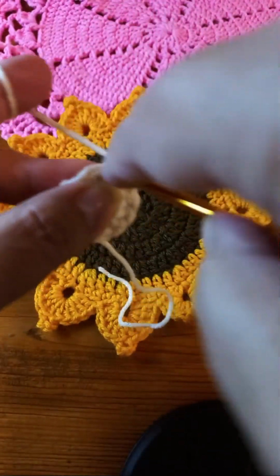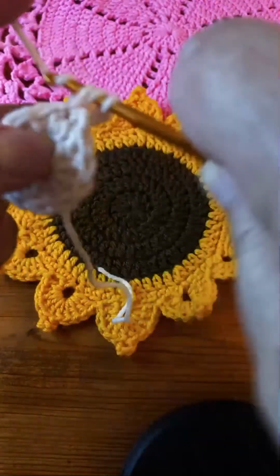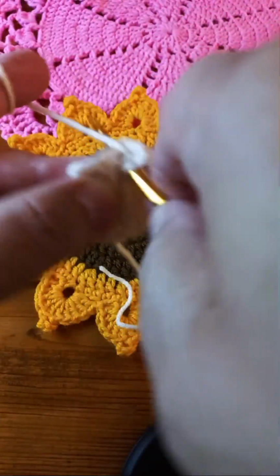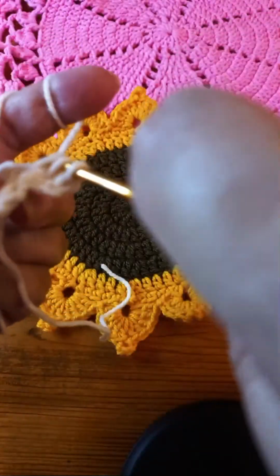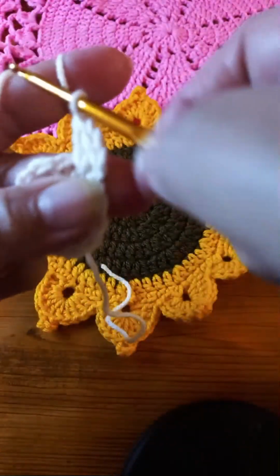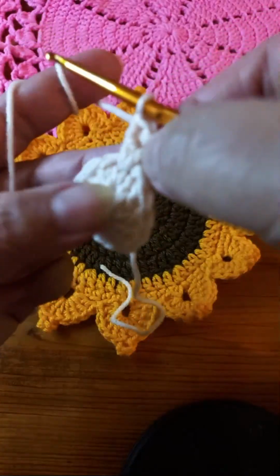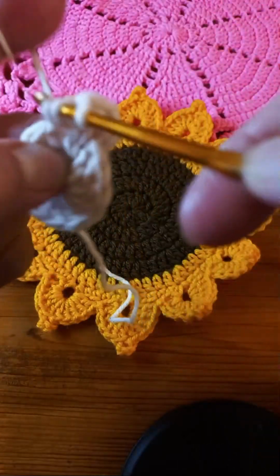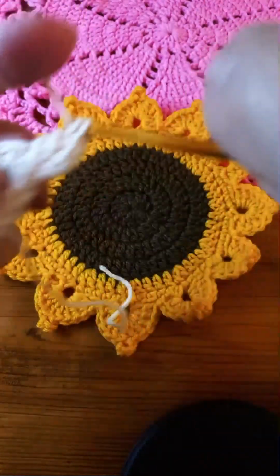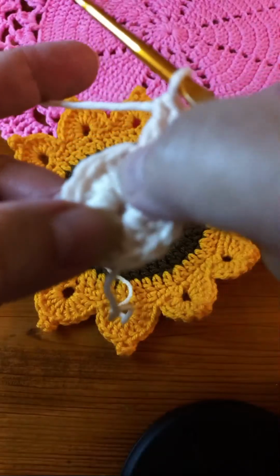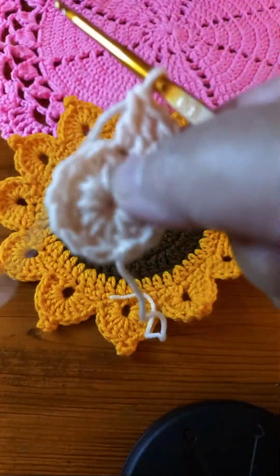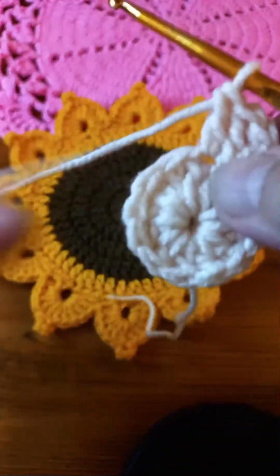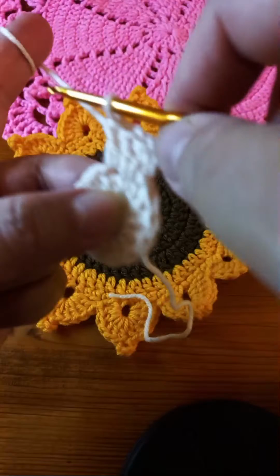Now, if I want to increase my circle, I will do 2 for a solid circle, not a net type circle. Do 2 double crochet in every stitch. In the first round we have 12 double crochet, but in the second round we will change these 12 into 24.